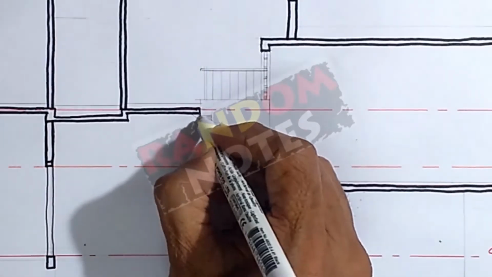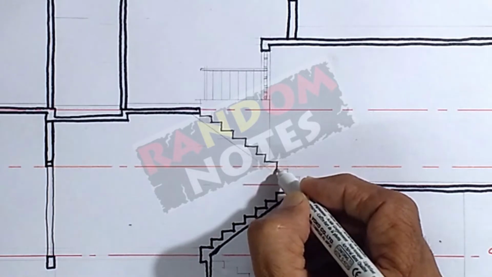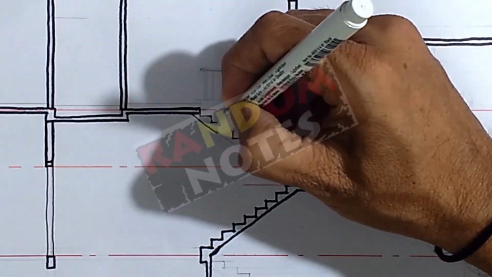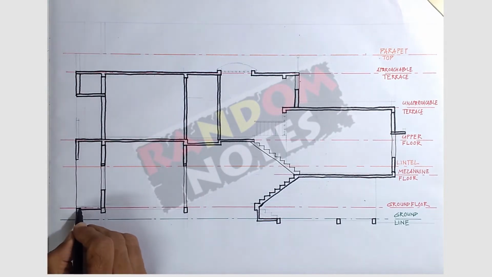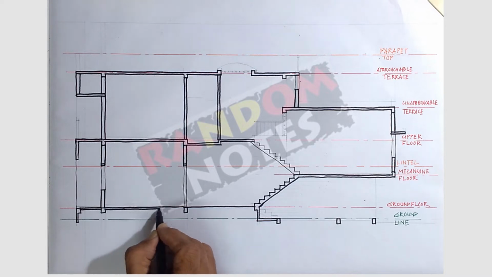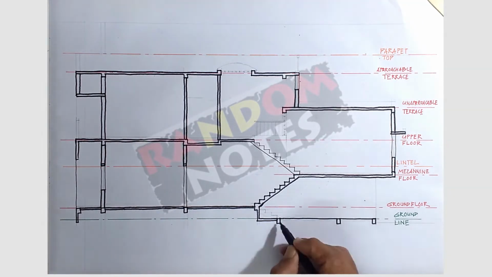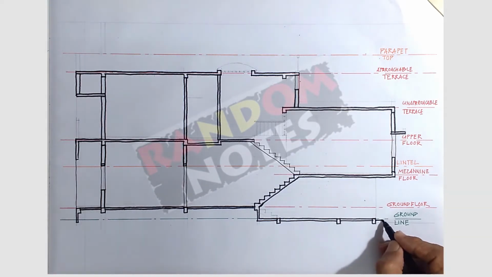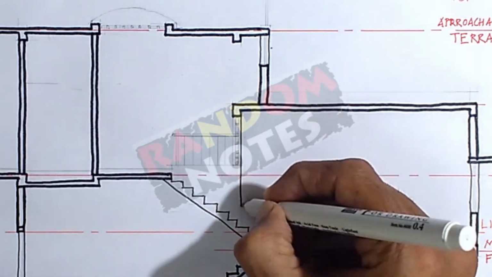If there is a staircase flight visible at the back, darken it as a unit visible as elevation. Darken the PCC base of the floor on ground using thick line. Now darken the units visible in elevation using a thin line.